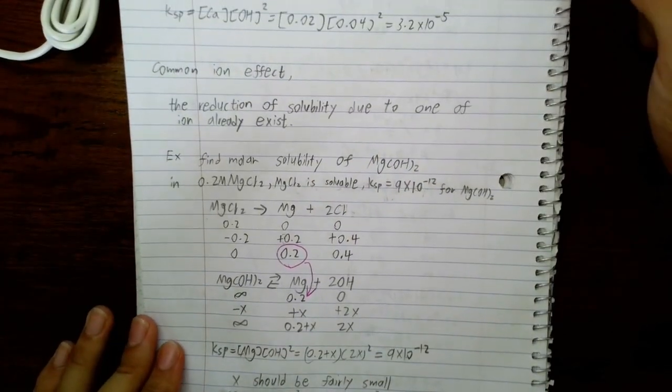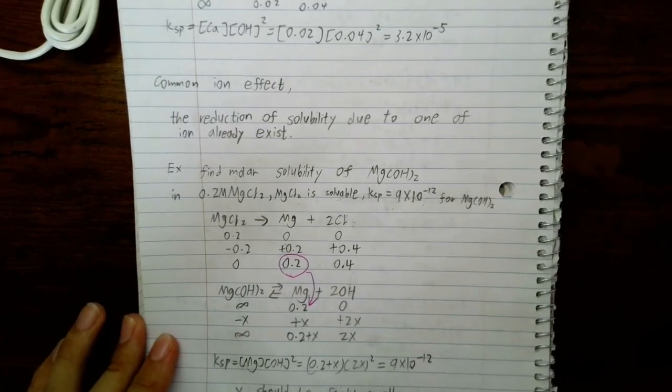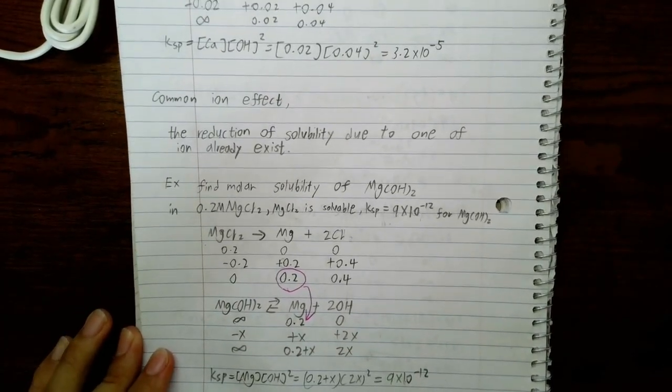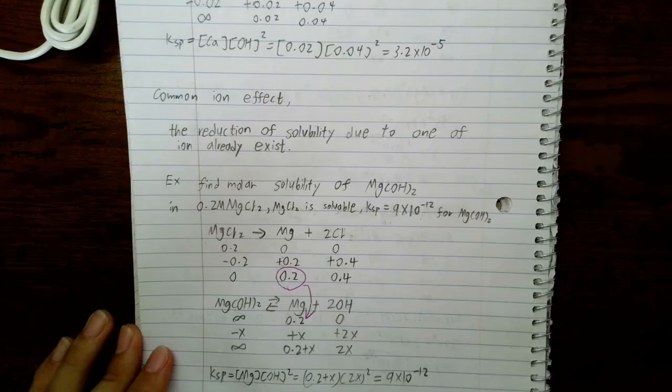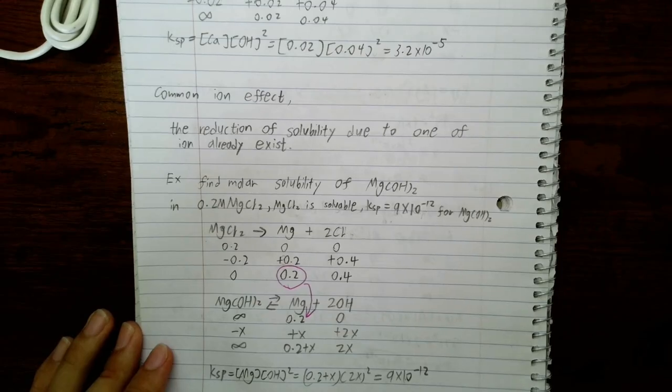Let's talk about one of the exceptions that we'll be facing, which is called the common ion effect. This is an effect where one of the ions is already in the solution. We are now no longer dealing with pure water, which assumes that there's nothing special there.